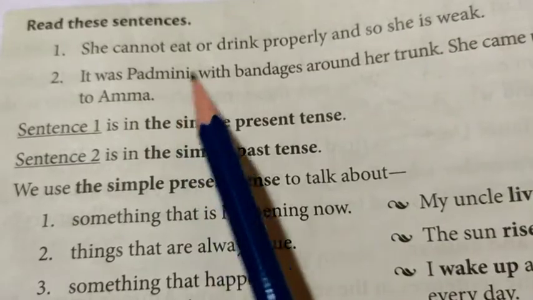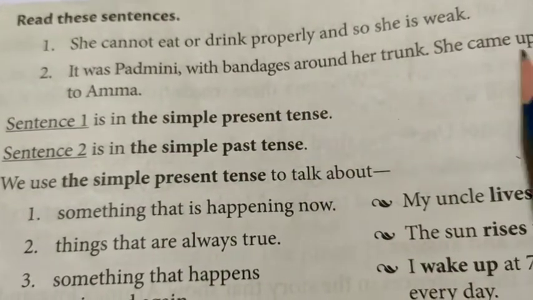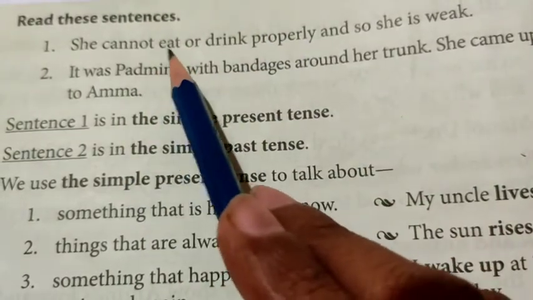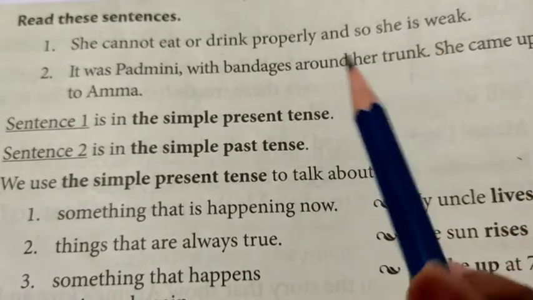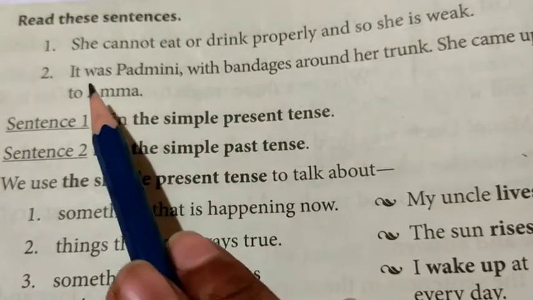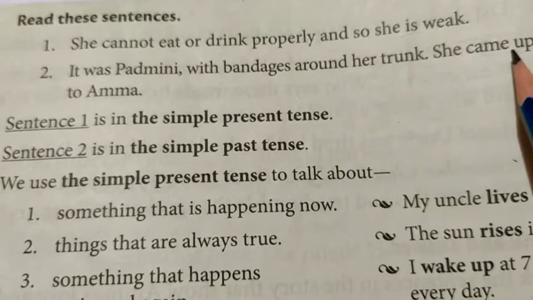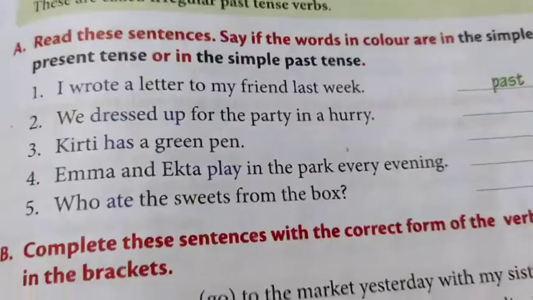It was Padmini with bandages around her trunk. She came up to Amma. Here in the first sentence, eat, drink, is: these verbs are in the simple present tense. And here was, came: these are in the simple past tense. Okay.